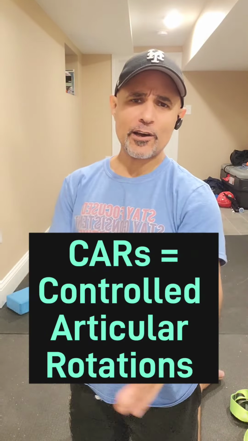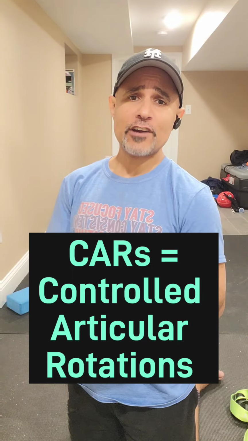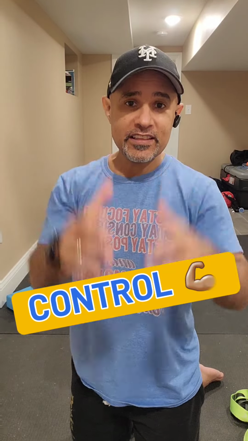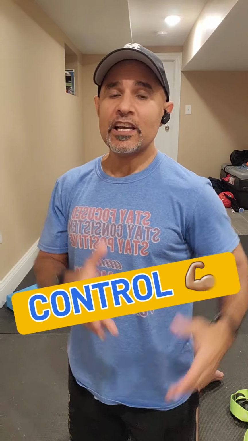Let's talk a little bit about how CARs interact with your bodies. Remember that CARs equals controlled articular rotations, with the emphasis on control. So I'm going to use my shoulder for this demonstration, right? My shoulder CARs are going to start from this position. My arms usually like to hang out in this position along my side.